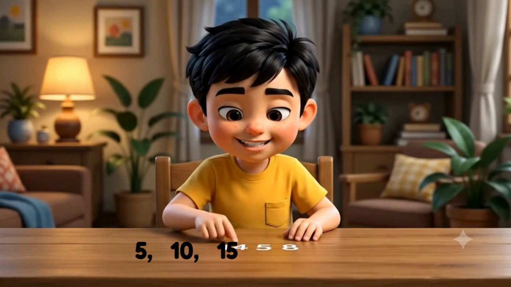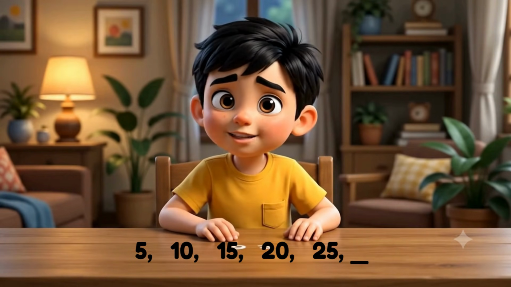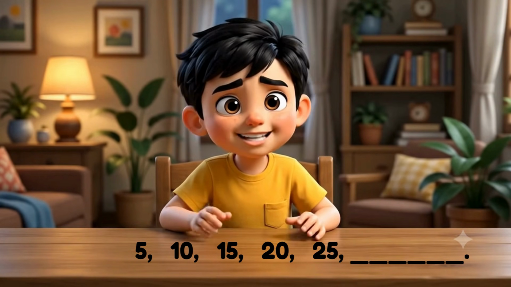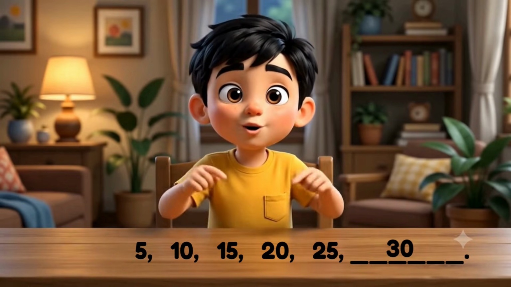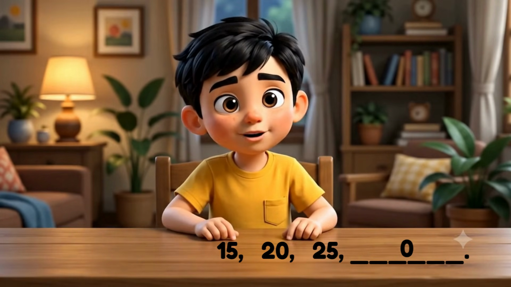Look carefully at these numbers. Can you find the pattern? What comes next? Yes, you are correct. This would be the next number.